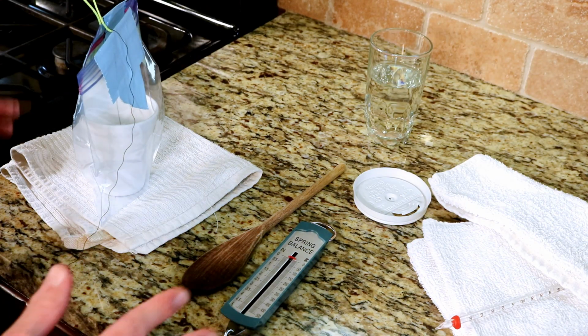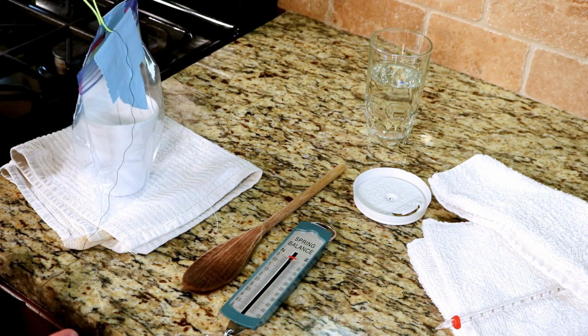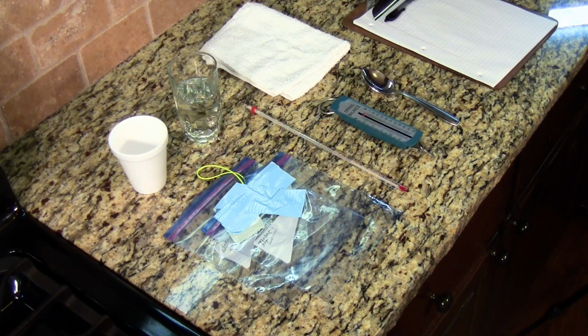Now, I'm going to clear up everything here and then we can get started on the second experiment. Alright, I'm ready to start the second experiment here, and this will be the latent heat of fusion experiment. So before we get started, I cannot stress enough, please read your instructions all the way through before you begin the experiment. You need to know what the steps are and what the order is and the timing so that you can plan everything and then execute them in order.